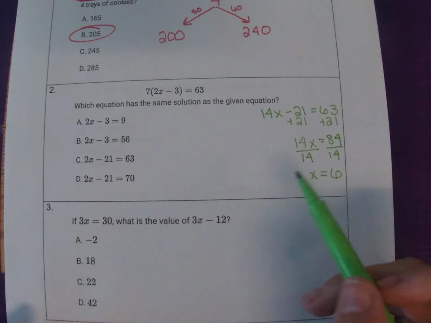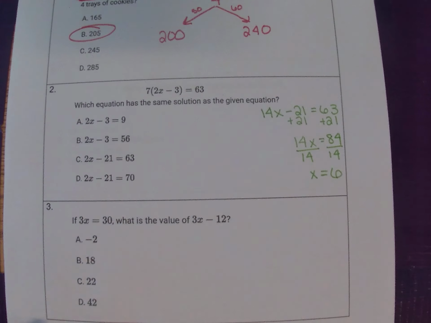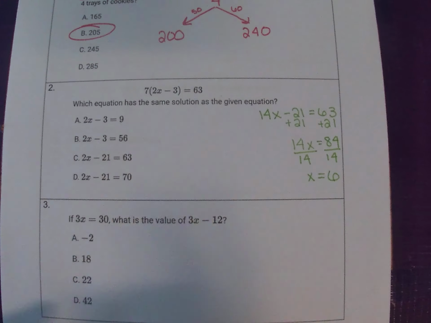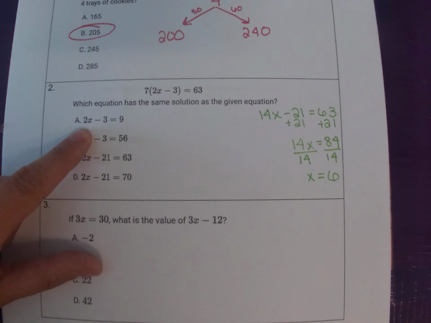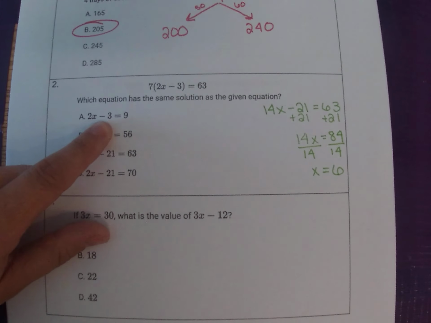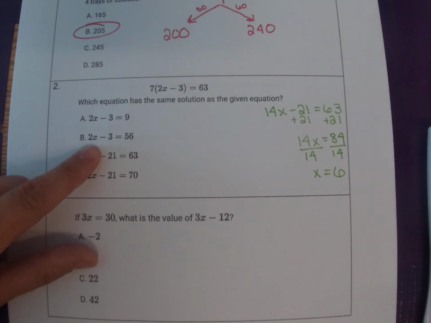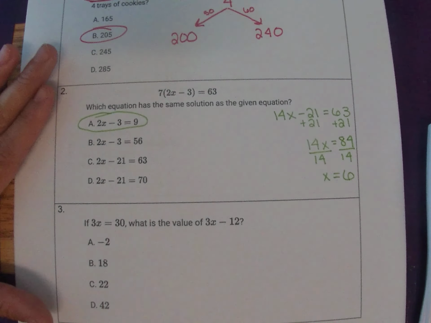Okay, then you have some approaches. You could then solve each of these individual equations and see which one gives you an answer of x equals 6. Another approach that you could take is to plug 6 in. So say 2 times 6 minus 3, and that does equal 9, right? So if I check another one, 2 times 6 minus 3 does not equal 56. 2 times 6 minus 21 does not equal 63, right? So this one gives me the true statement.